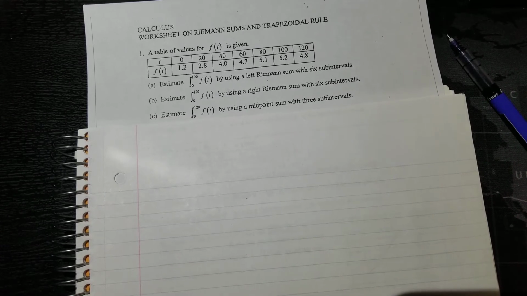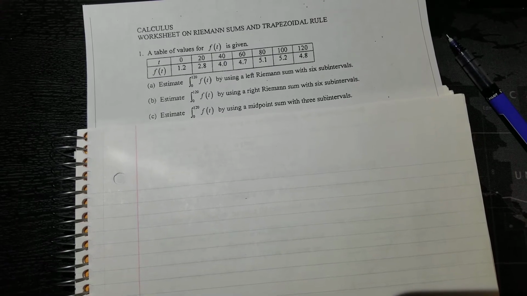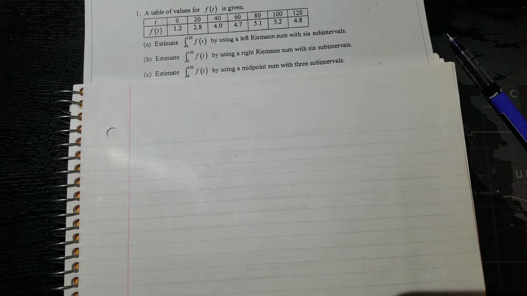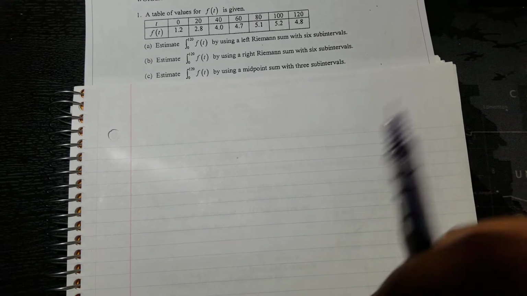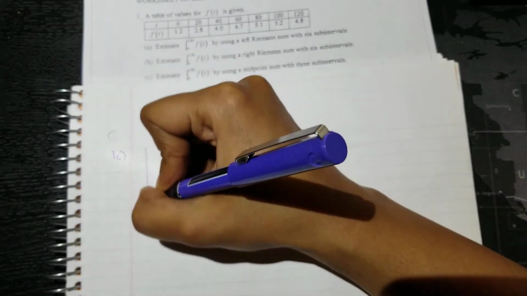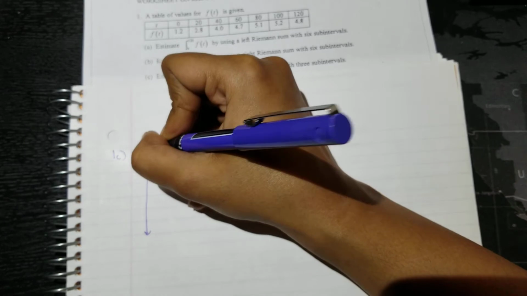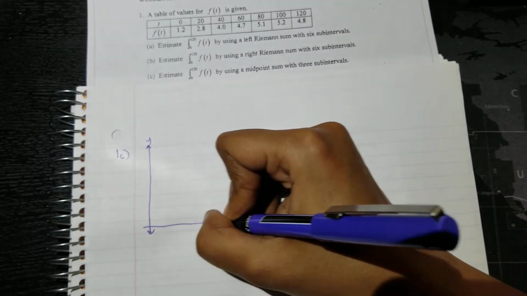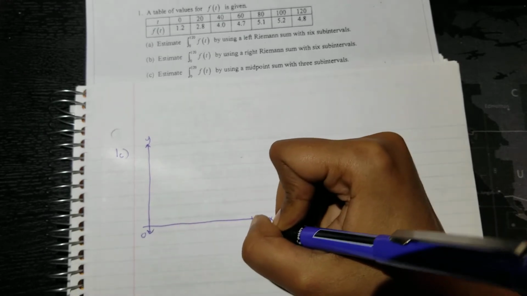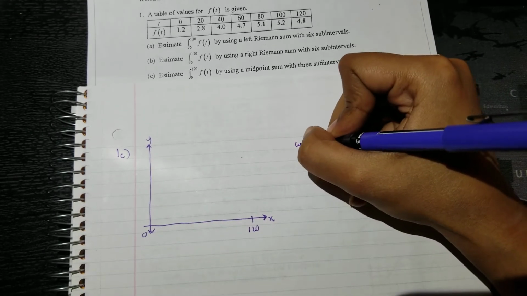Hey everyone, so now we're on part 1C of this Riemann sum trapezoidal rule problem, and we are now dealing with the midpoint sum of the Riemann sum rule set using 3 subintervals. So what I'm going to do, I'm going to find a new width. I'm going to just sketch out the general axes first. Start from 0 to 120, and I'm going to find my new width.